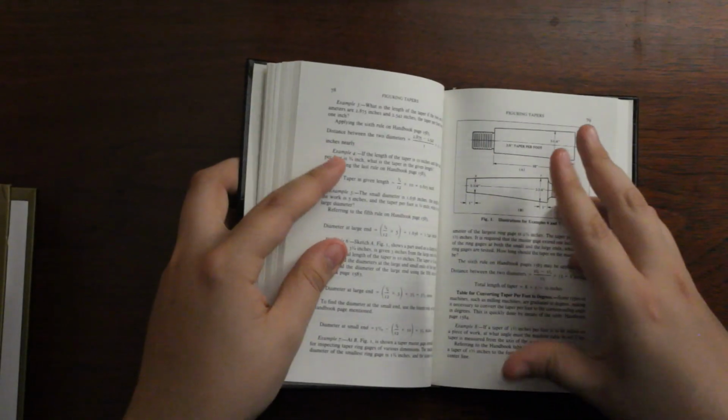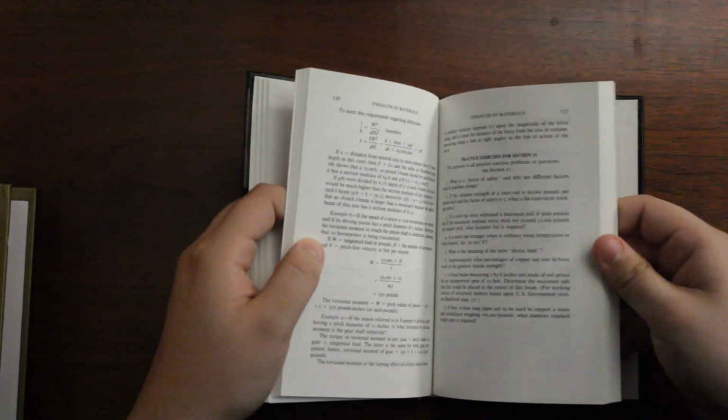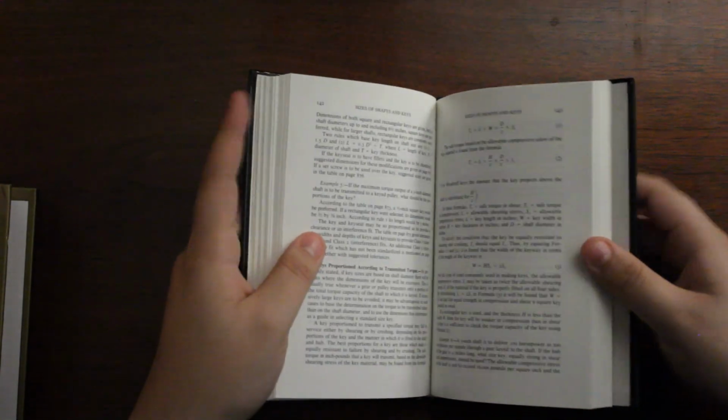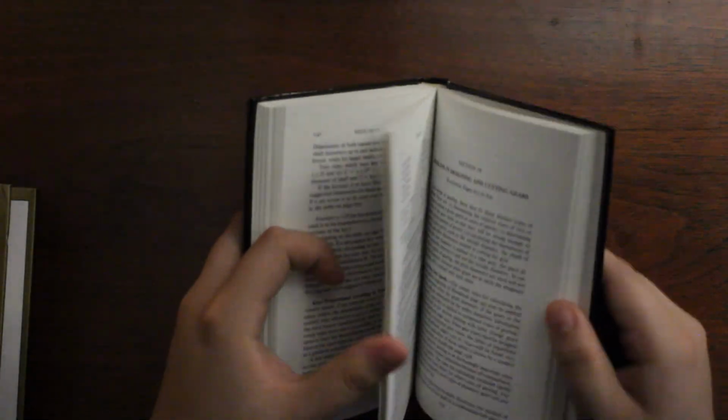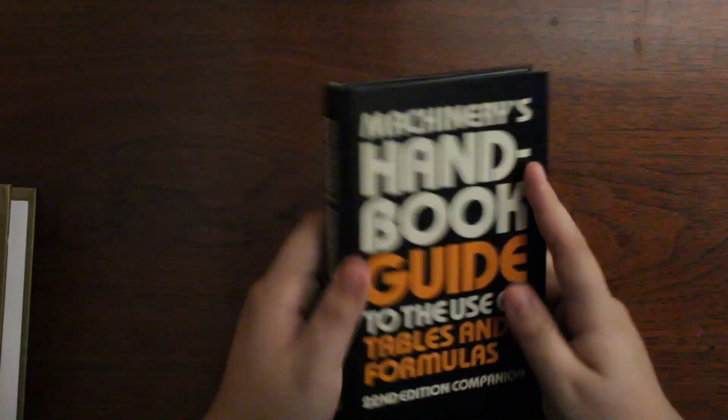I mean, you still reference it for this. They're saying it's a good reference for older shops and stuff like that, where they have older machines. But as a whole, as an independent book on its own, it's okay. I think it's gonna be okay.